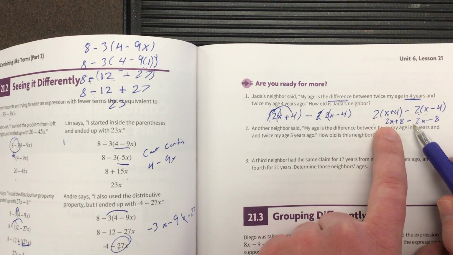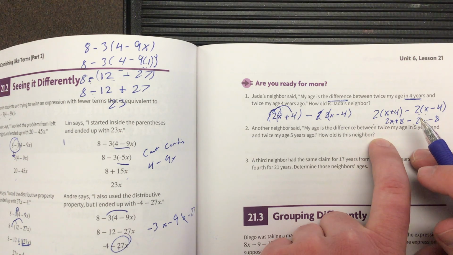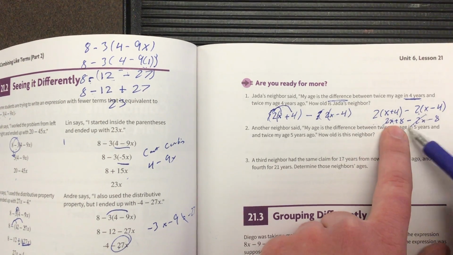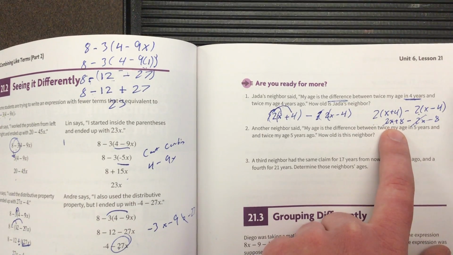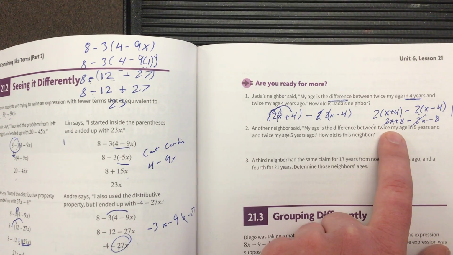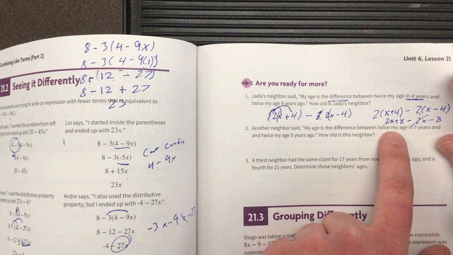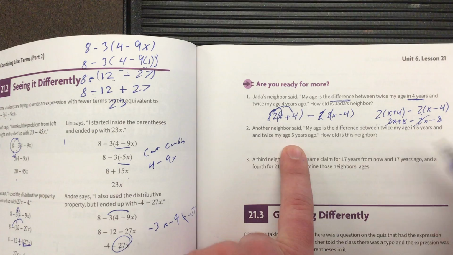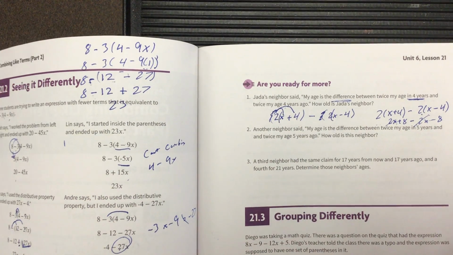So what's 2x minus 2x? 0. Those cancel out. And now what's 8 plus 8? So she's 16 years old. That's how we figured that out. That would make it a lot easier. Now for the same thing. Or you could just say I'm either 15 or 16.